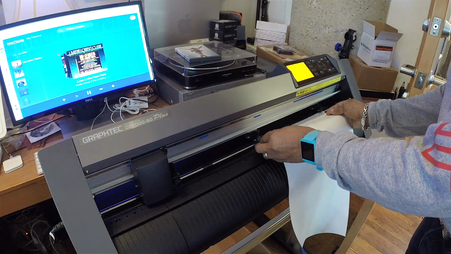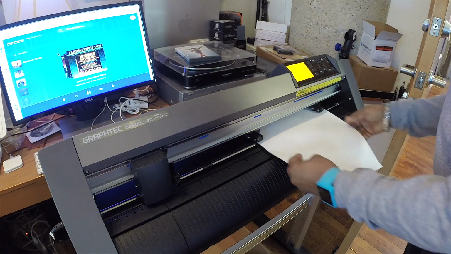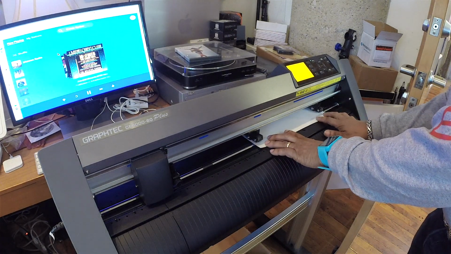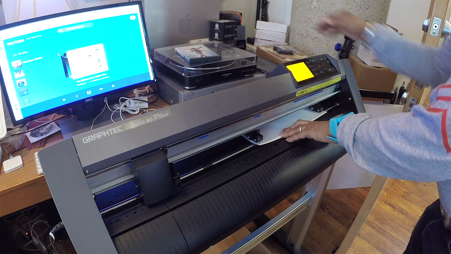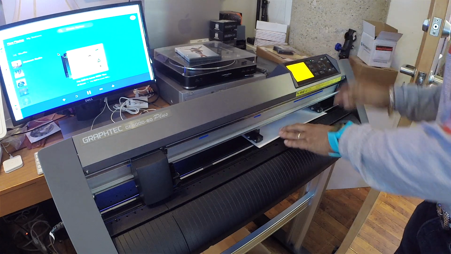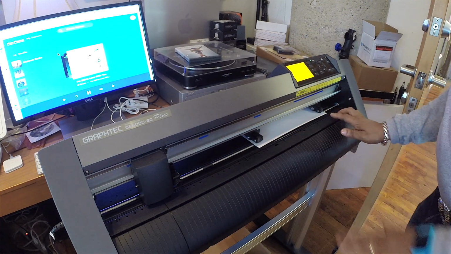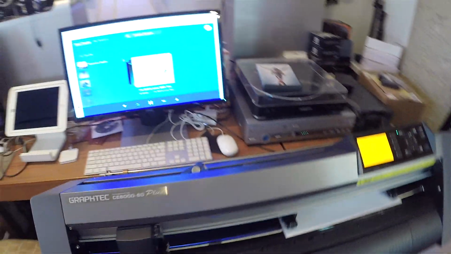So we're going to load this. And once we get it lined up, there is a latch over here on the back side. When I pull the latch up, these two rollers go down and lock it in. I'm going to bring the camera around so you can see this.